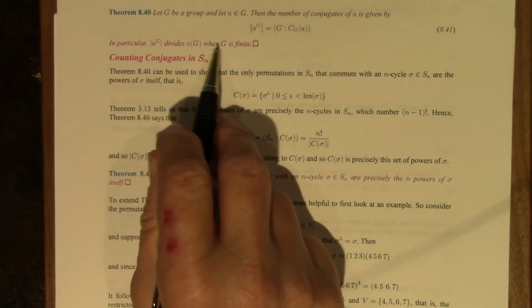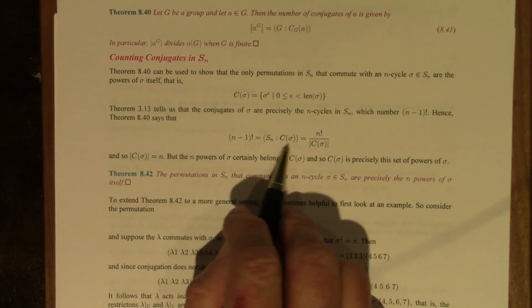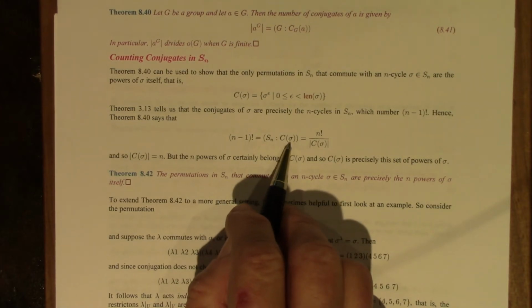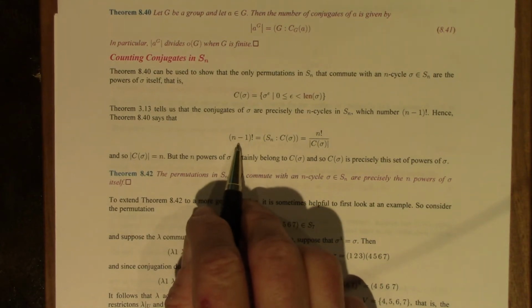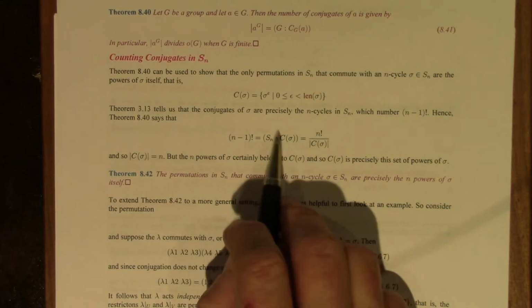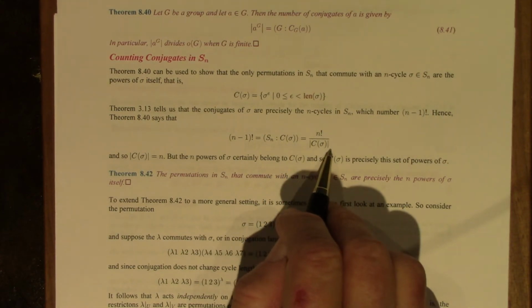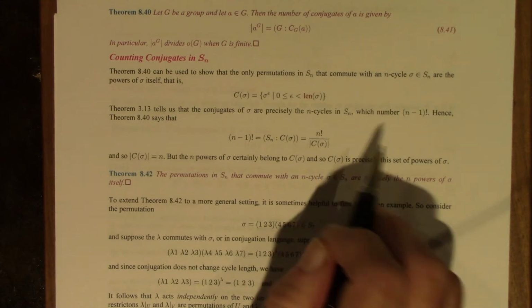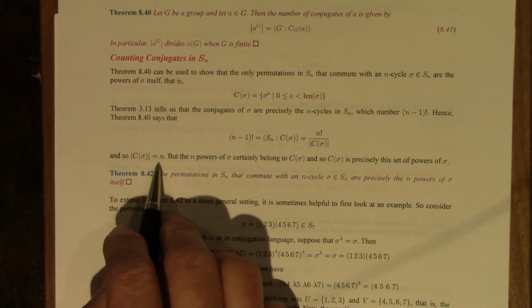So this previous theorem tells us that the index of the centralizer of our n-cycle in Sn is (n minus 1) factorial. But this, because Sn has size n factorial, is this quotient. So the size of the centralizer is precisely n.